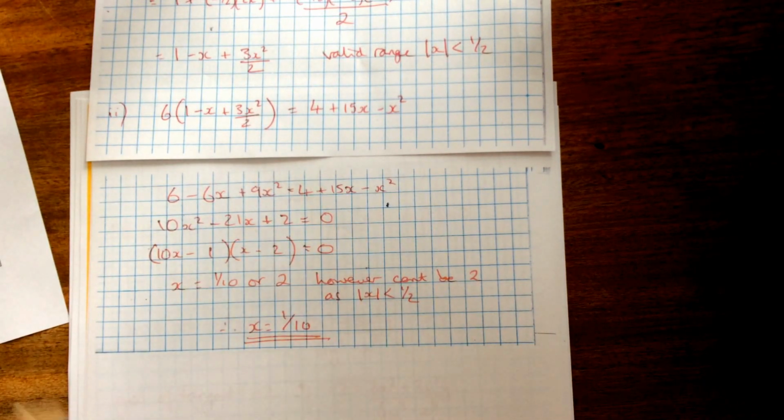Bog standard quadratic. And it factorizes as follows: 10x minus 1 and x minus 2. So that offers us 2 solutions, 2 roots, x equals 1/10 or x equals plus 2.